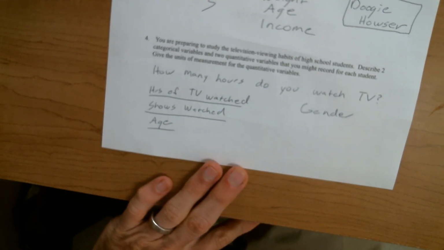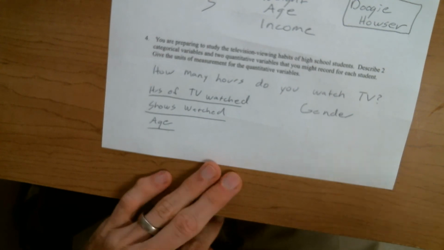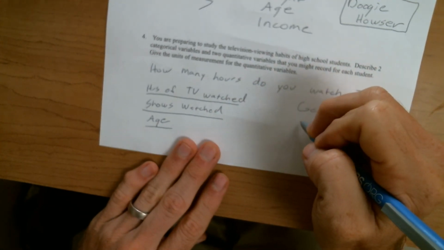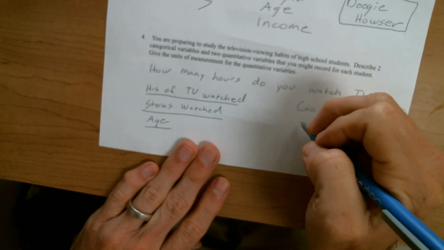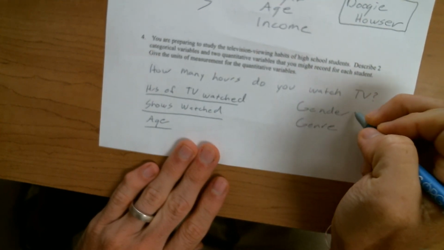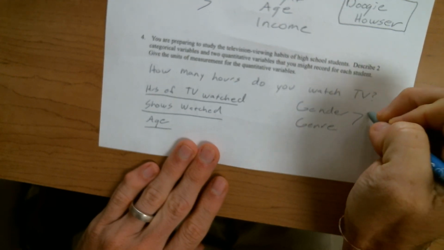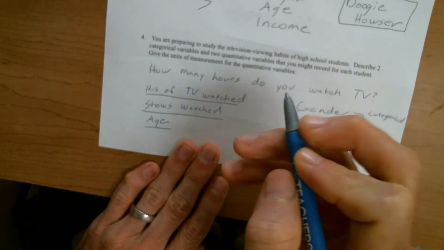What would another categorical one be? Genre, like what genre do they prefer? Do they generally prefer comedies? Do they generally prefer dramas? Things like that. These would be more in the categorical range. And again, you may have come up with other things. I'm not saying that these are the only answers.